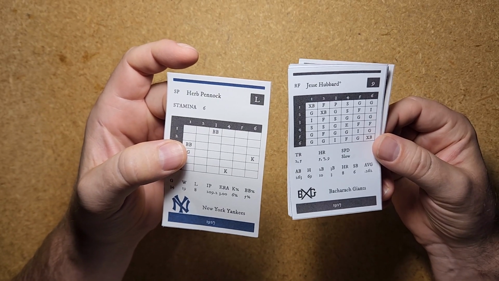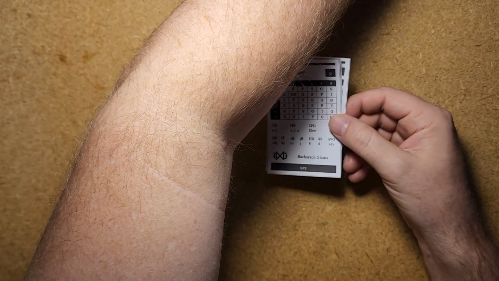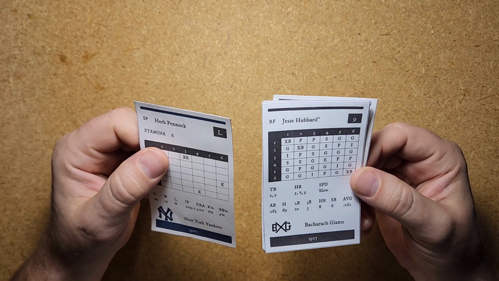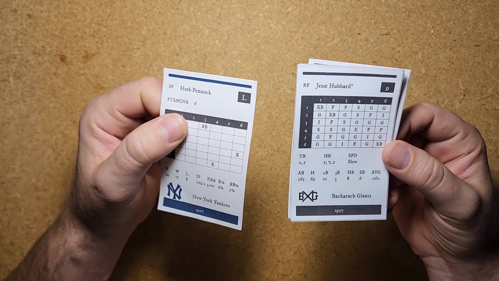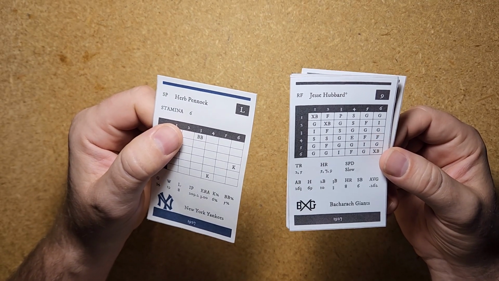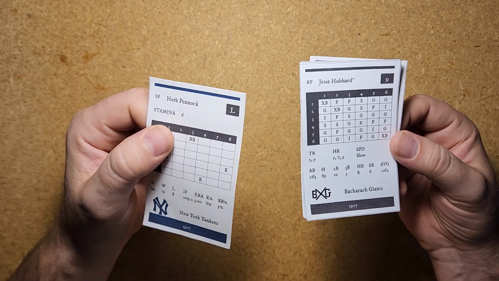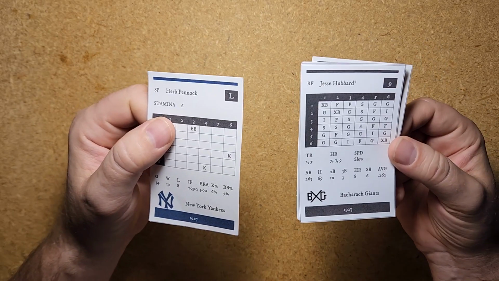And in my games, the Giants are up 3-2 in the game that I'm going to finish out in the next video. But in the 2 games that I played between the Yankees and the Giants, the Giants have won both. A couple of close games, but the Giants have taken both of those games.